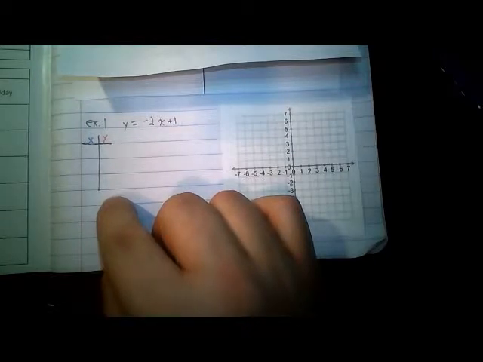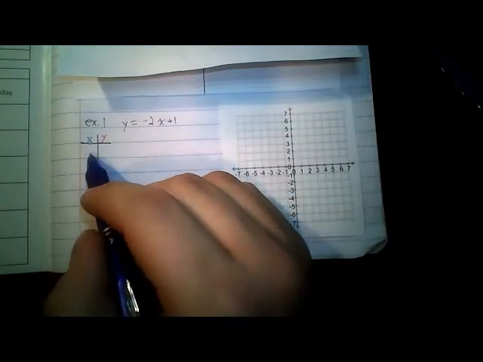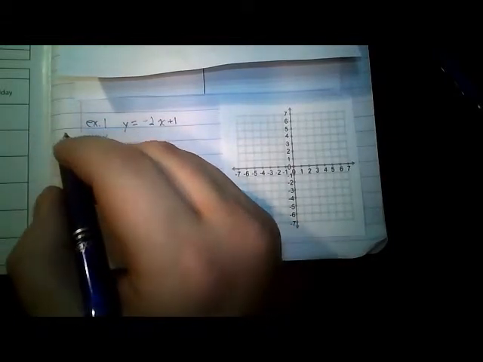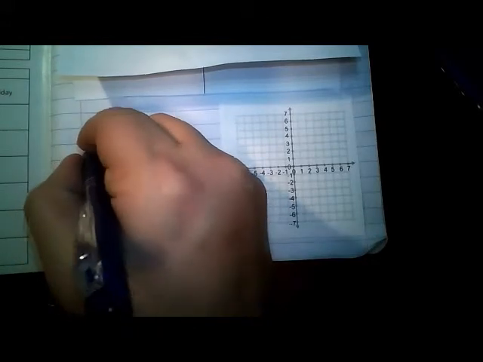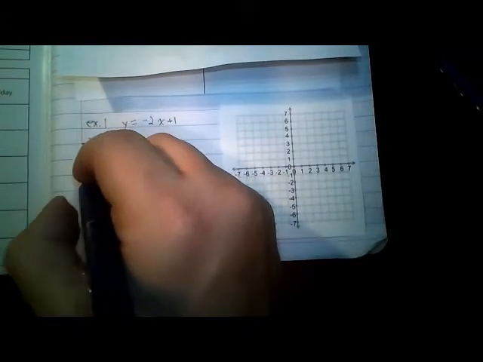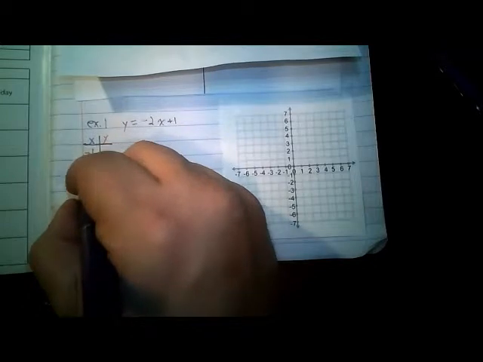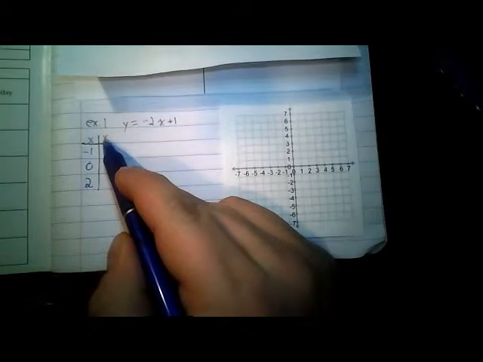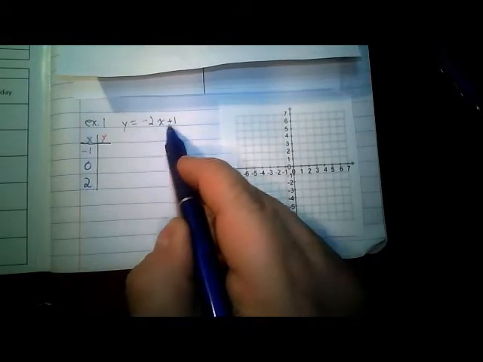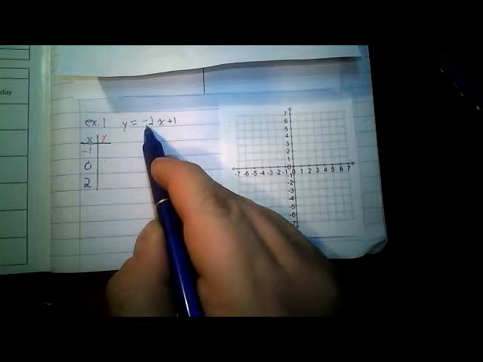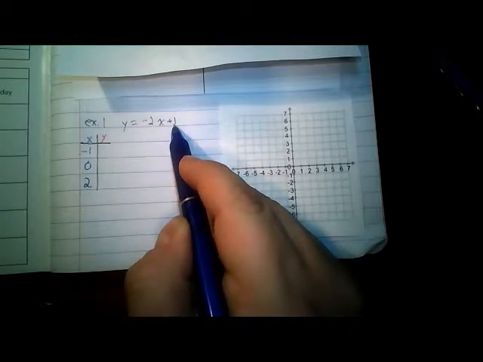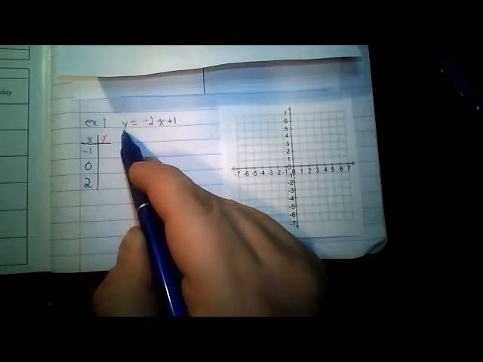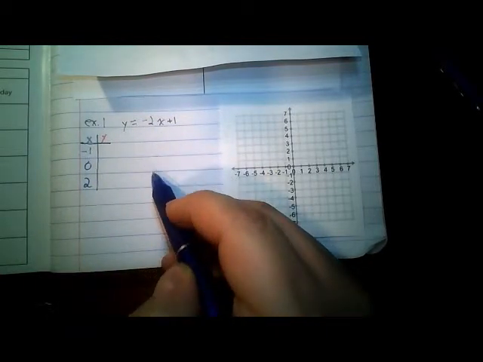Now when you're doing this, I want you to always do three numbers for x values, at least three. Okay, a negative, 0, and a positive. So for this one we're going to do negative 1, 0, and positive 2. Now, to figure out what the y value is, we're going to use the equation. It says y equals negative 2x plus 1. Well, if x is negative 1, what is y? And we're going to write that out for every single point.